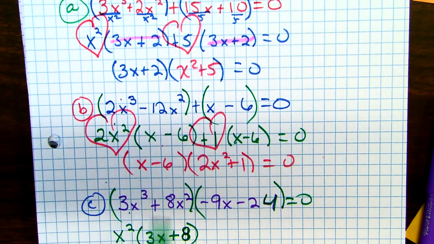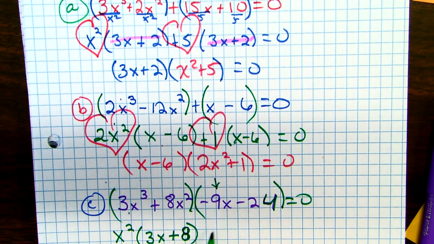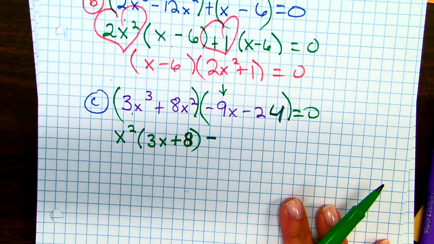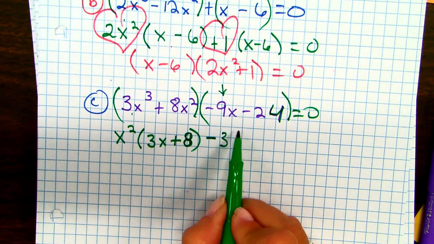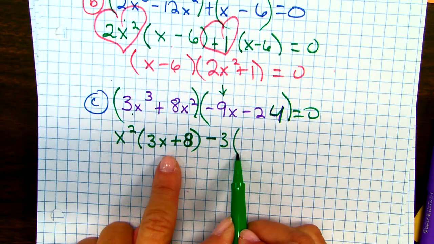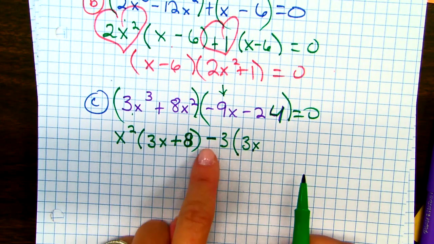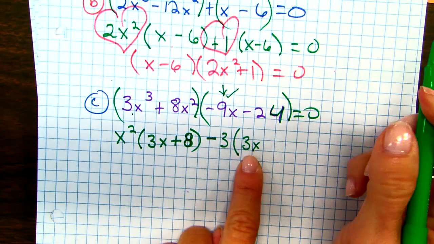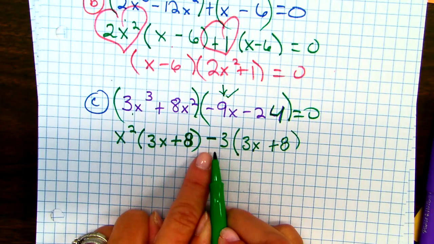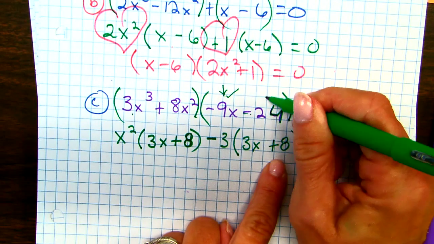Okay, divide this by x squared, divide this by x squared. That's what's left over. This is what I'm talking about right here. Whenever this third term is negative, your GCF that you pull out has to be negative. 9 and 24 have what in common? 3, right? Now remember, I should end up with what I have here. Let that help you. Does it make sense that 3x would go here? Yeah, negative 3 times 3x is negative 9x. But does it make sense that a plus 8 would go here? Yes, negative 3 times 8 is negative 24.